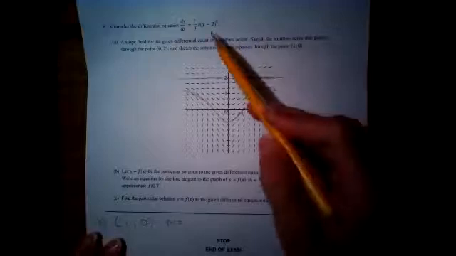Part B, I'm just going to do this down here. Let f of x be the particular solution with the initial condition 1, 0. Write an equation for the line tangent to the graph. All right, for a tangent line, you need a point and you need a slope. They gave you the point, it's 1, 0. Slope comes from the derivative, which they gave right here.